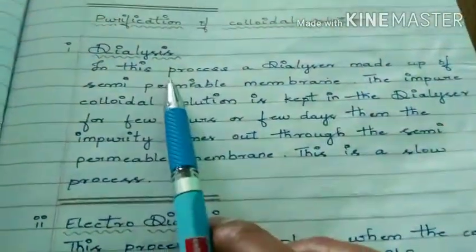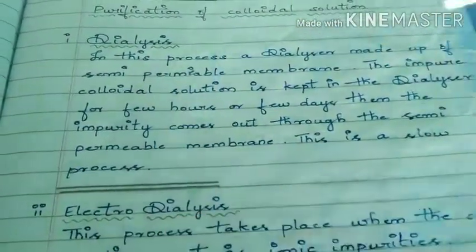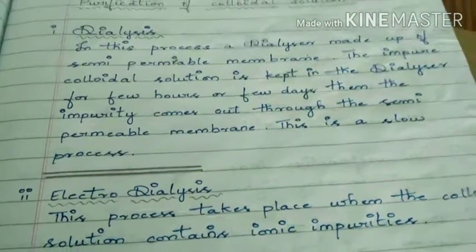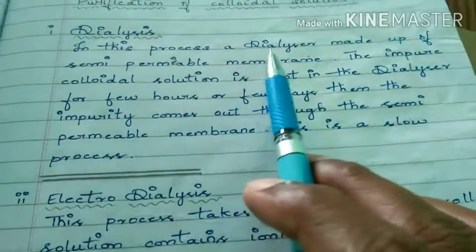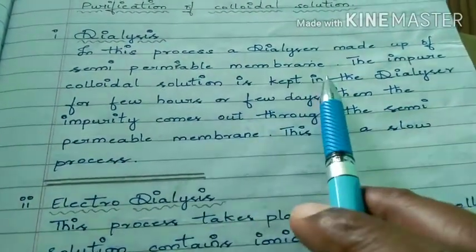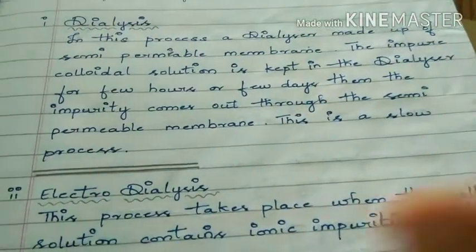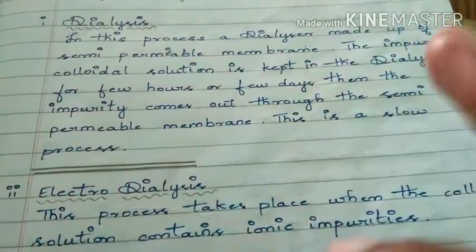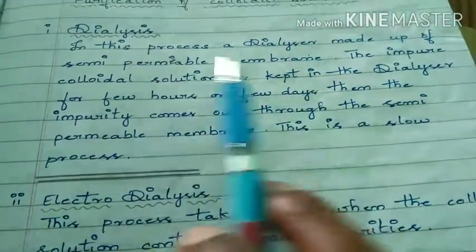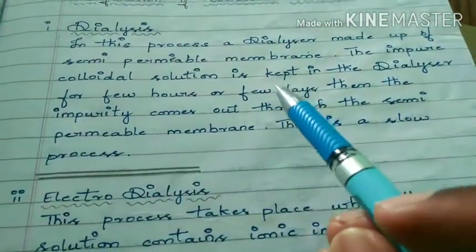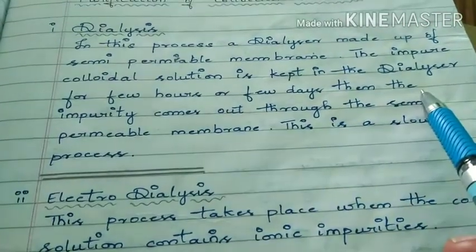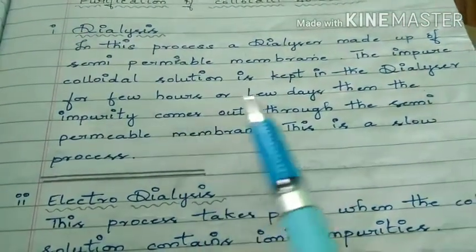Dialysis method, this is an important process. Generally we use this method for kidney patients to purify the blood. In this process we have to take one dialyzer, which is made up of semi-permeable membrane. That means one bag is there, that is called dialyzer, that is surrounded by semi-permeable membrane. It contains small pores. The impure colloidal solution is kept in the dialyzer for a few hours or a few days.